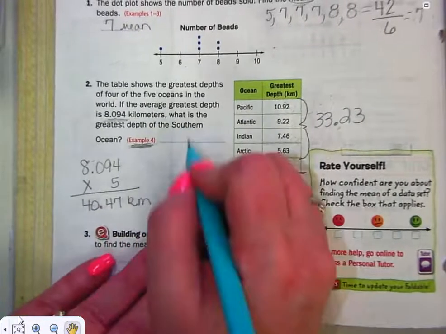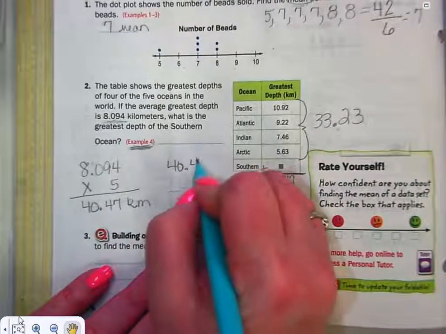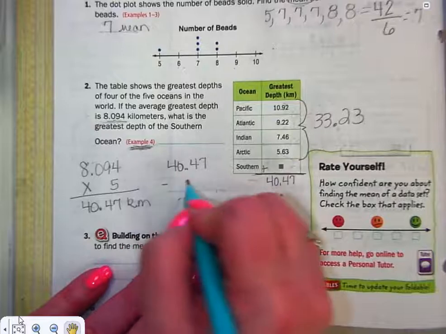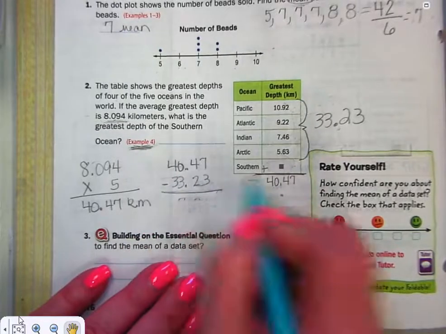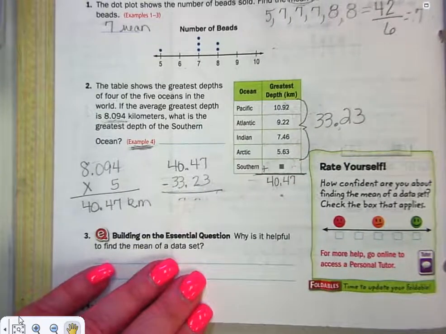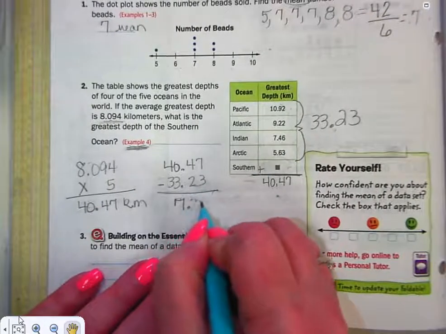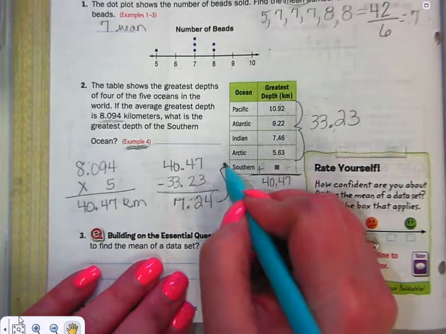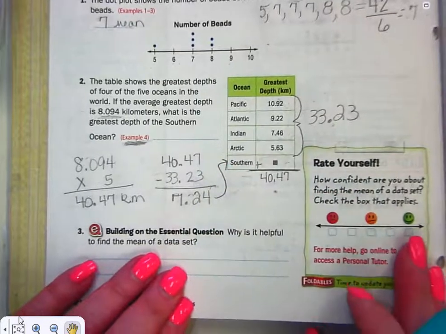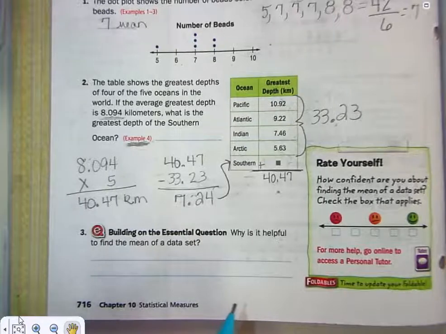Subtract 40 and 47 hundredths minus 33 and 23 hundredths. You should get 7 and 24 hundredths. So the Southern Ocean should be 7 and 24 hundredths kilometers deep in its deepest point.